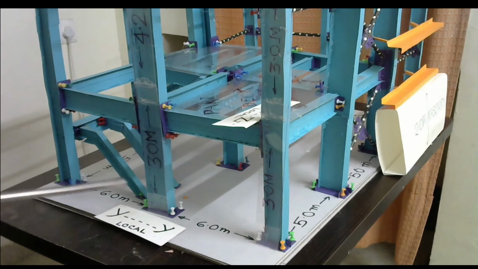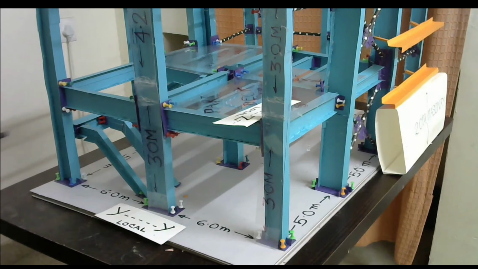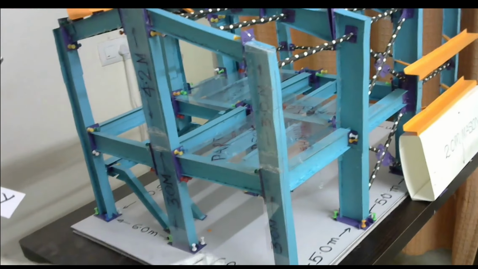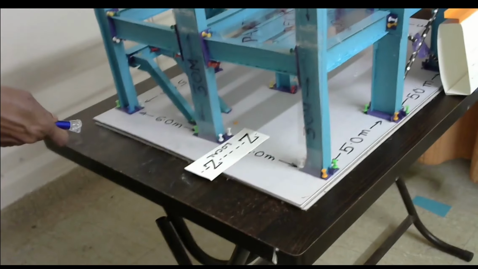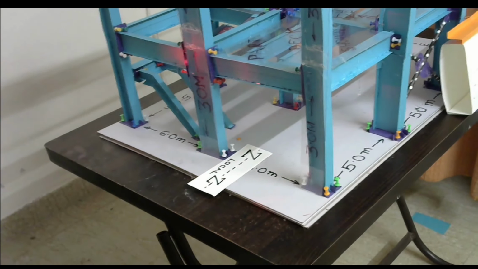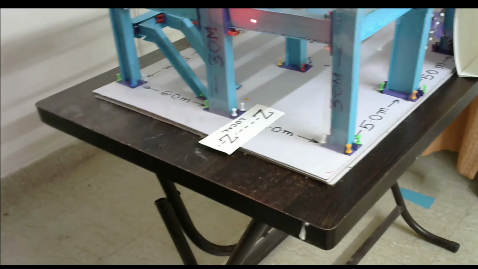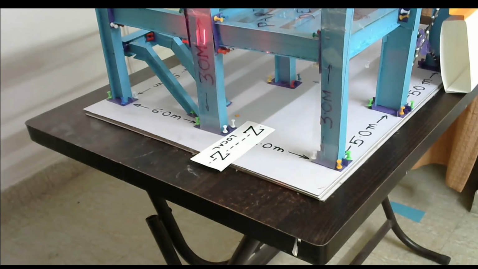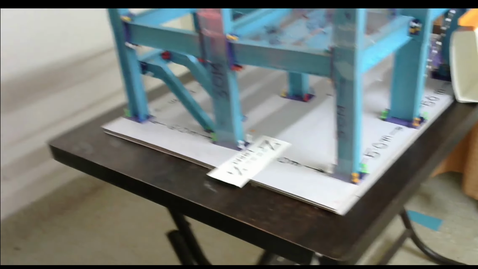Then similarly, if we come to local ZZ axis, again fixed at bottom, fixed at top, but it is a sway frame, so 3 into 1.2, 3.6 meter. Now let us come to the top part.